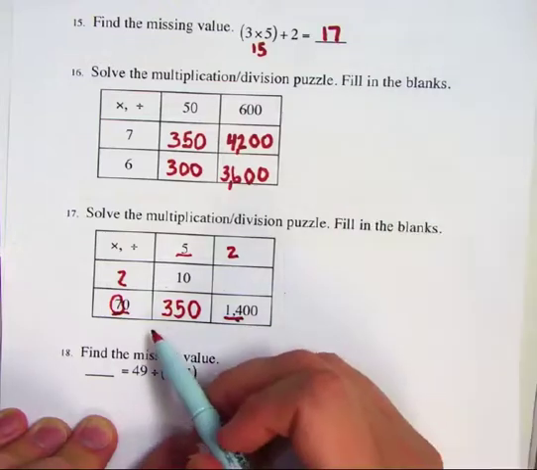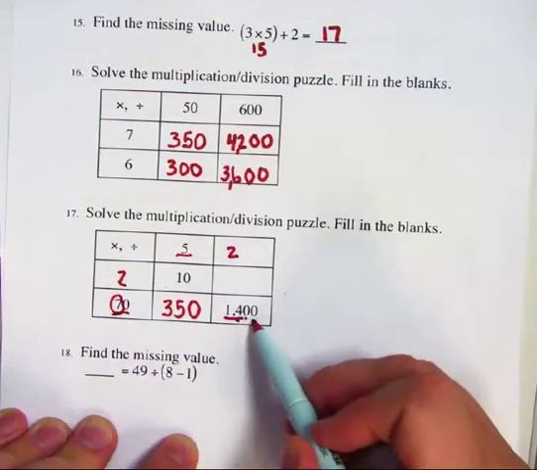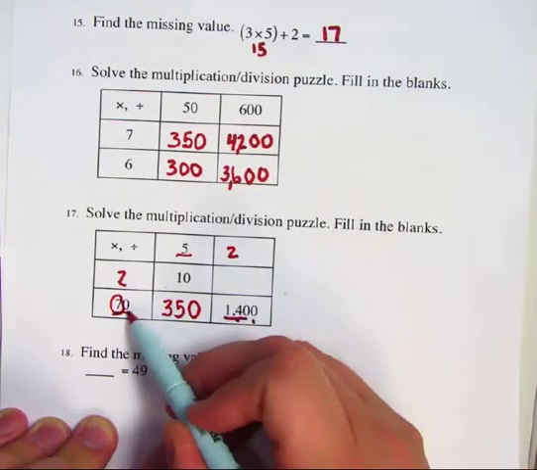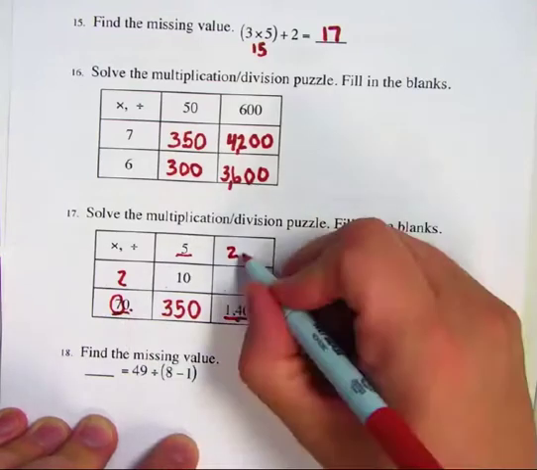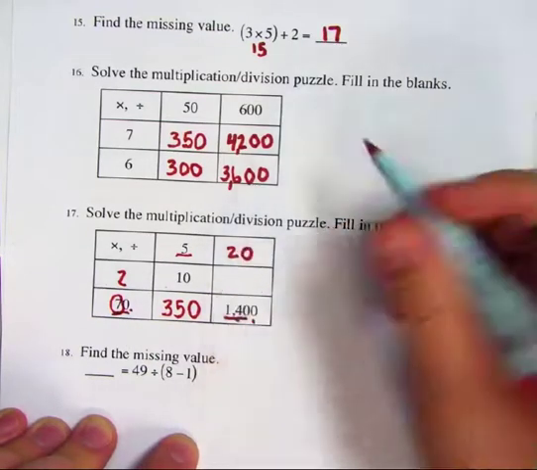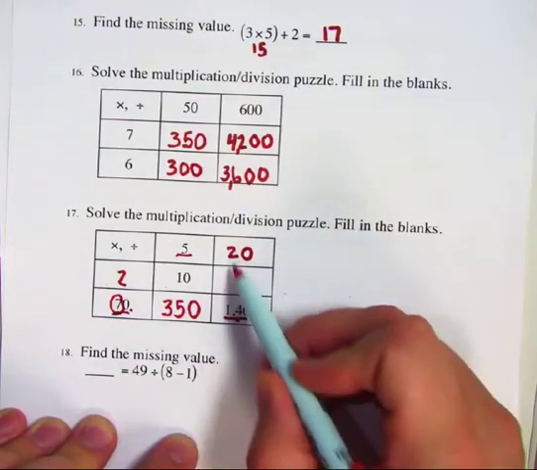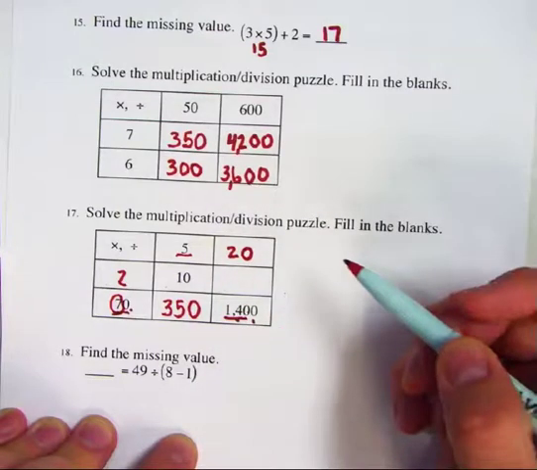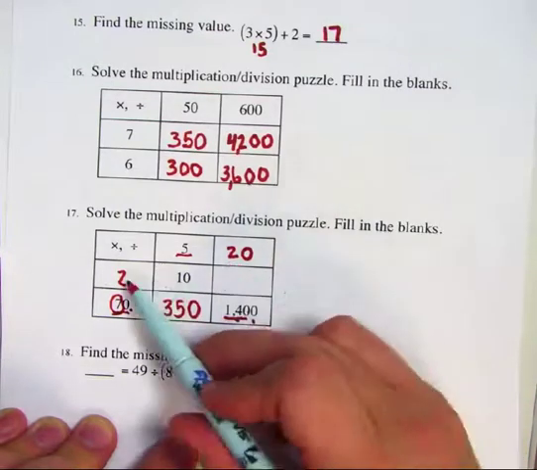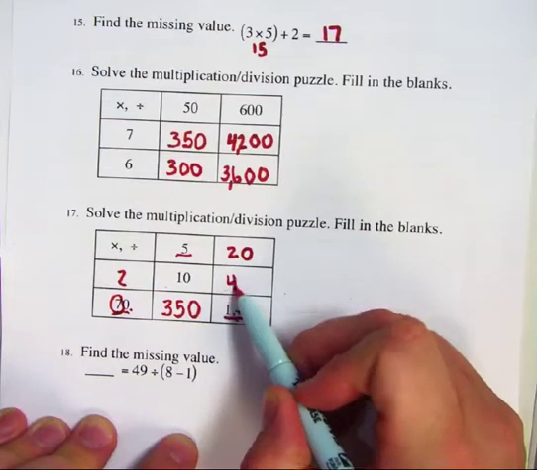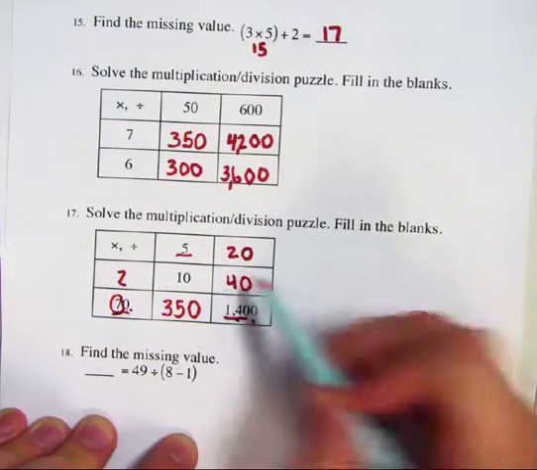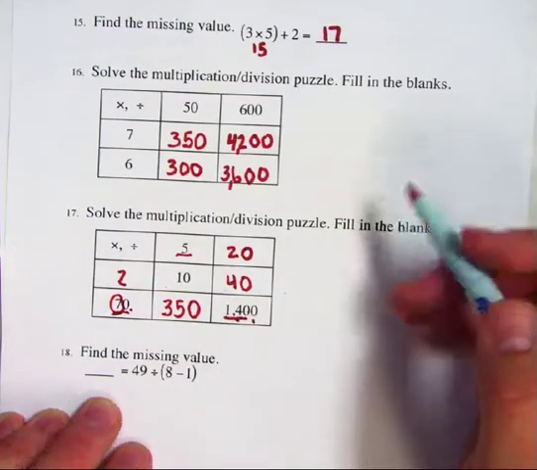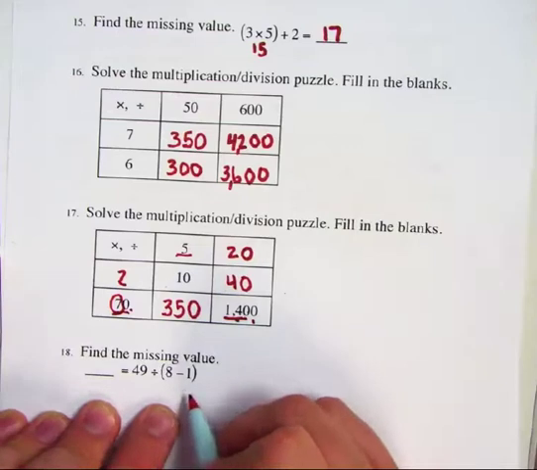And then how many zeros? Well, there's 2 zeros in my problem. There's only 1 0 here. So if I add another 0 up here, now look, 7 times 2 is 14 with 1, 2 zeros. Now you can solve this one. 2 times 2 is 4 with bring down your 0, 40. Nice job.